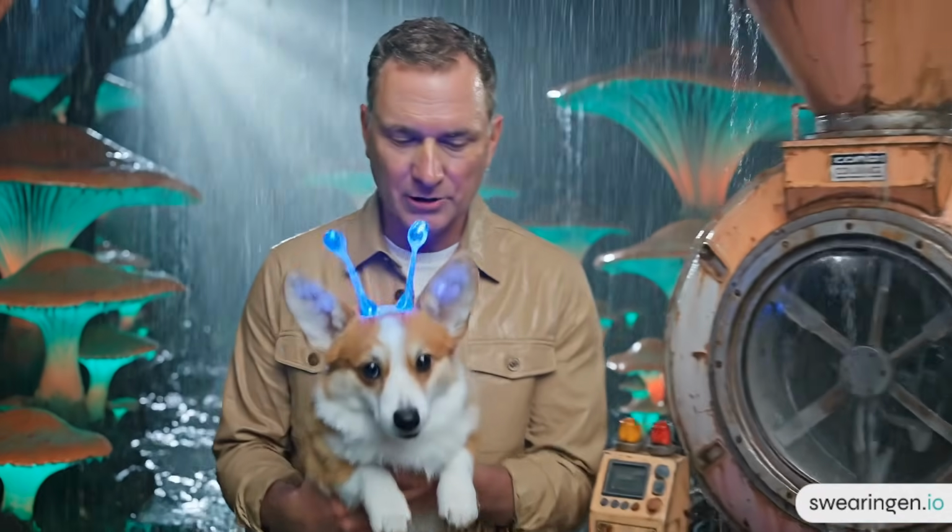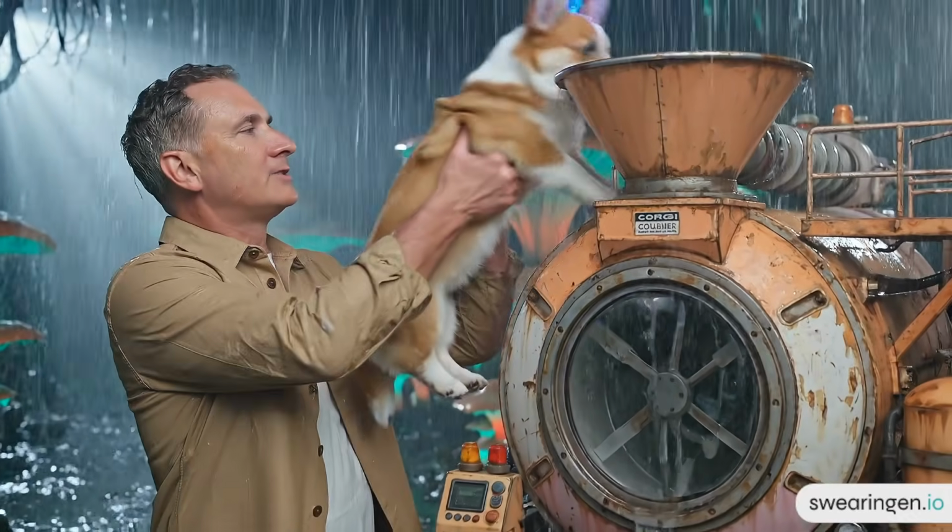So is Google Flow a legitimate AI filmmaking tool? Honestly, I don't think it's there yet, but it's killer for making content and demos.